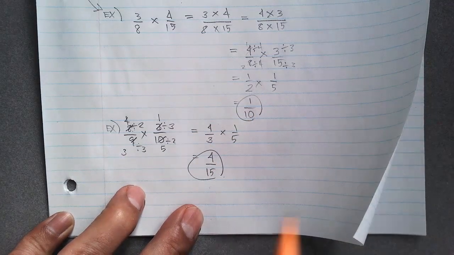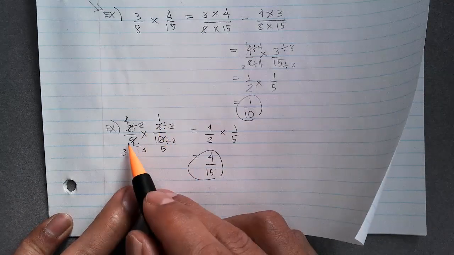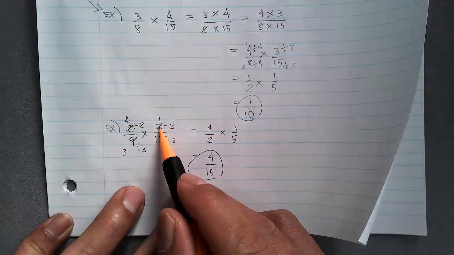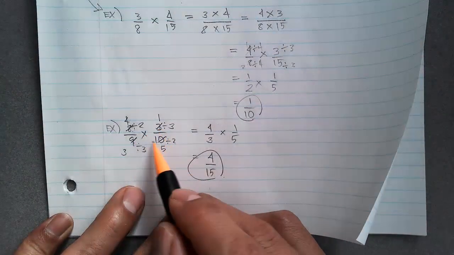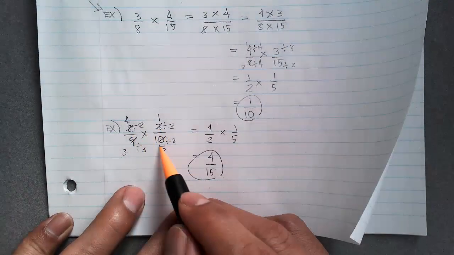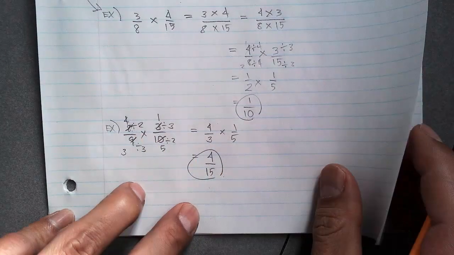Okay? So please get used to doing that. Examine these numerators and denominators that are diagonally across from each other and see if you can find a common factor between both of them. Okay? Let's try one more.